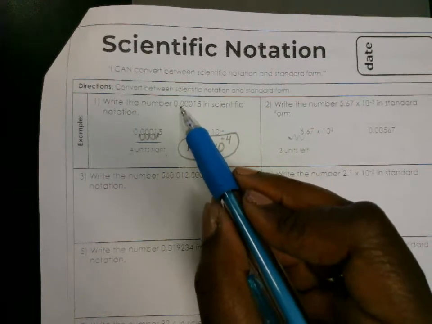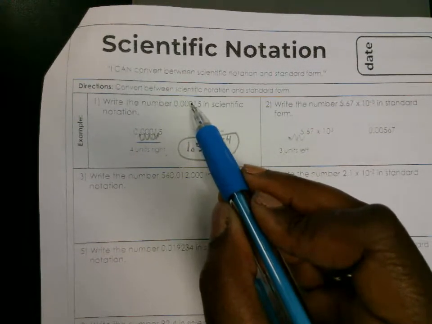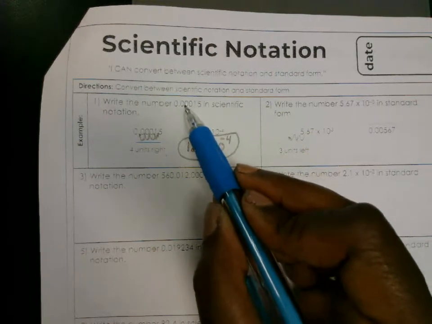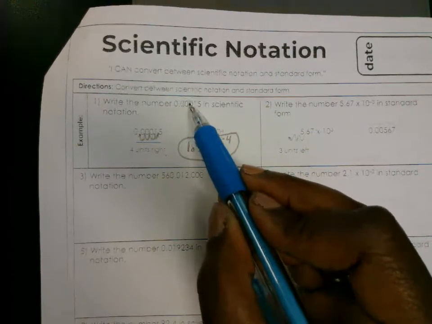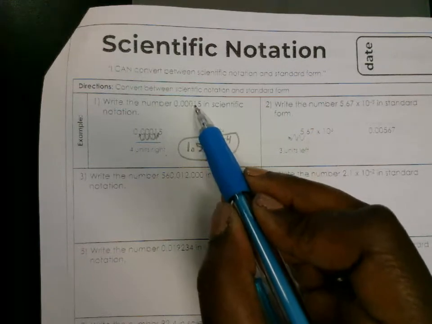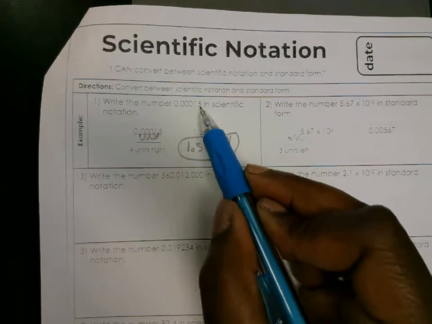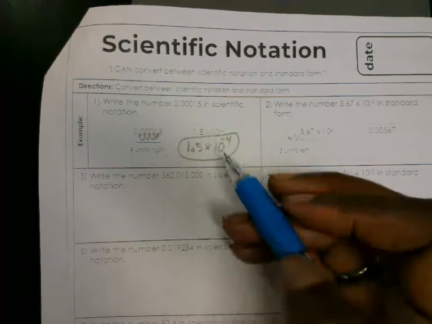How do you say this number? The 5 is in the, let's see, tenths, hundredths, thousandths, ten-thousandths, hundred-thousandths place. So you say this as 15 hundred-thousandths, THS at the end.